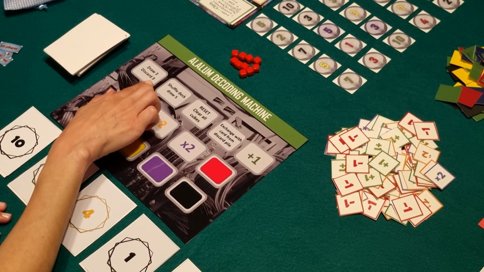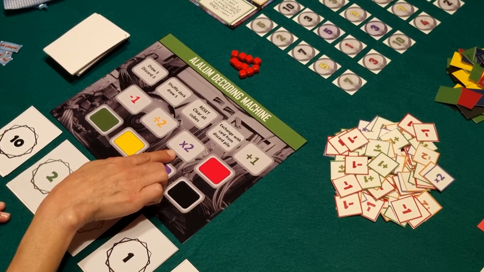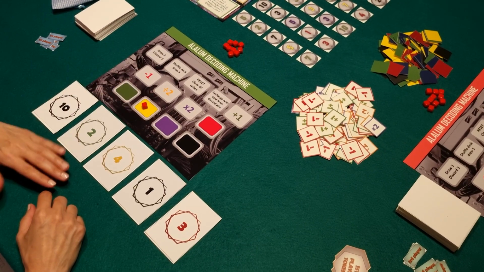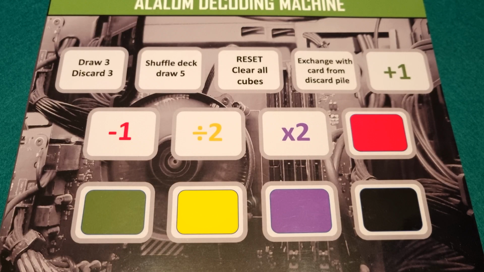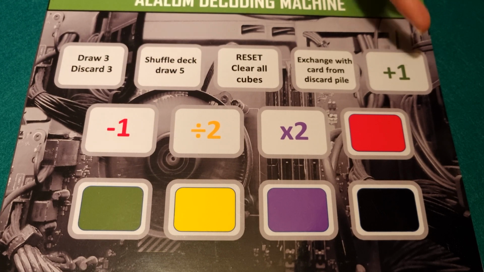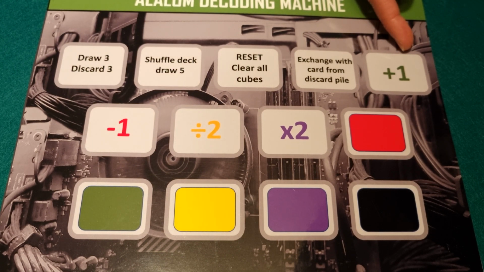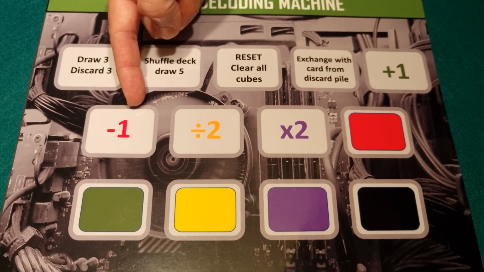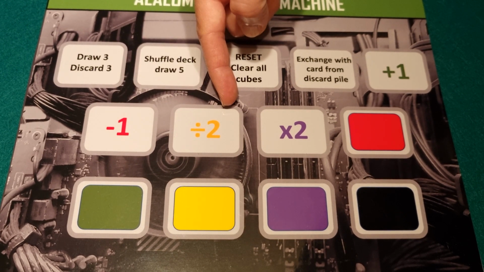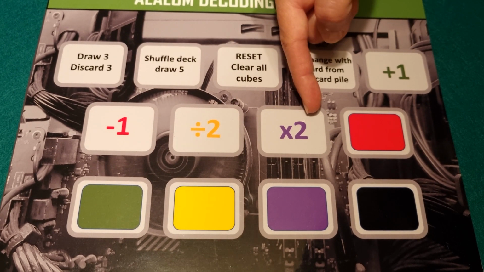A player taking his turn will do an action by pressing a button on his machine. To press a button, he places a cube on it. Available actions are changing the color of a card, adding 1 to the value of the card, subtracting 1 from the value of the card, dividing by 2 the value of the card if its number is even, or multiplying the value of the card by 2.